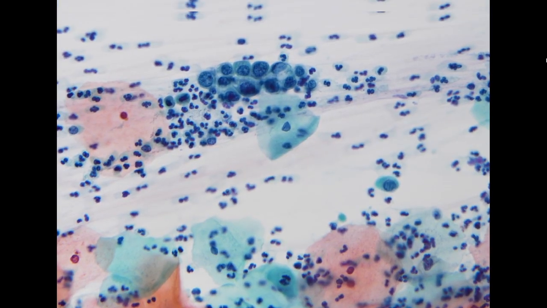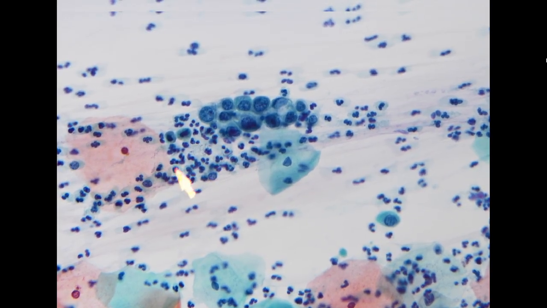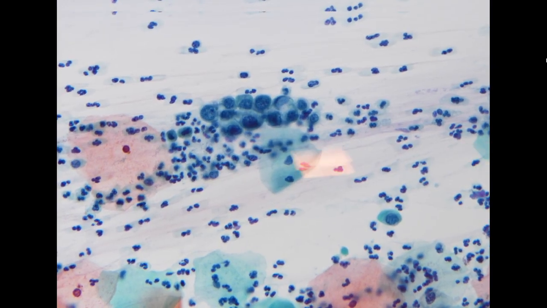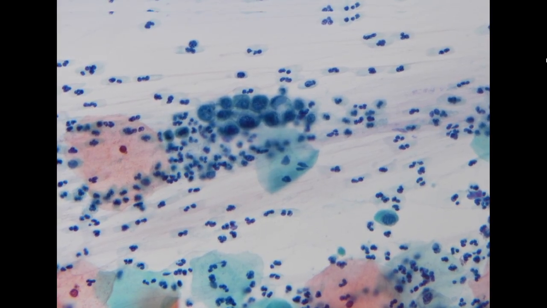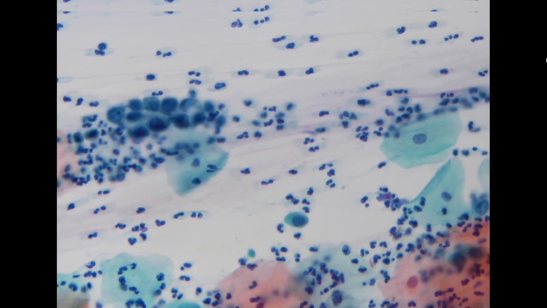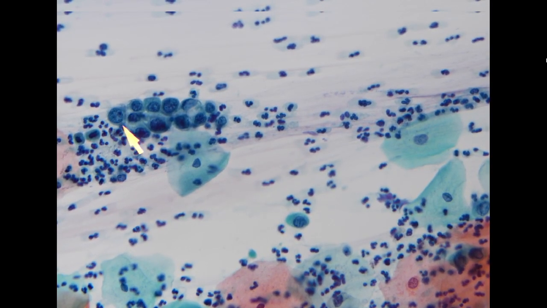In these clusters, we do see a little bit of increase in the size of the nucleus compared to our reference cell, which is the intermediate cell, not the superficial cell. So we compare with the size of the nucleus of the intermediate cells. These seem to be a little bit bigger, right?